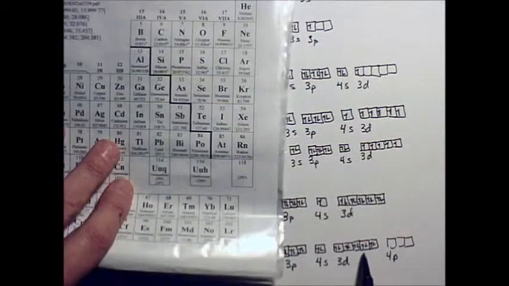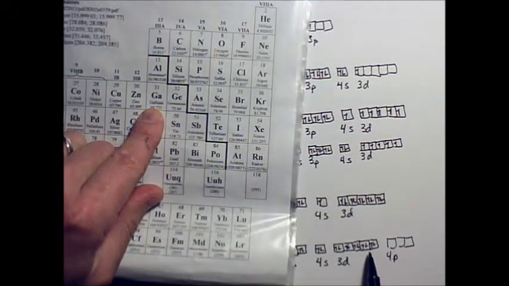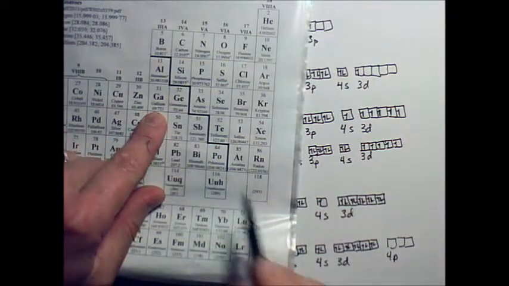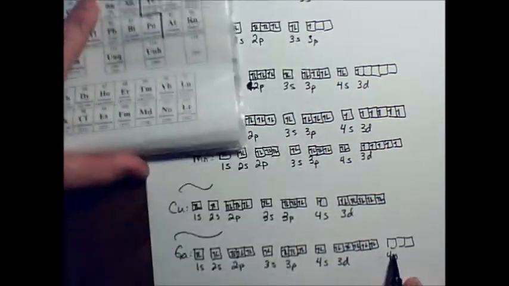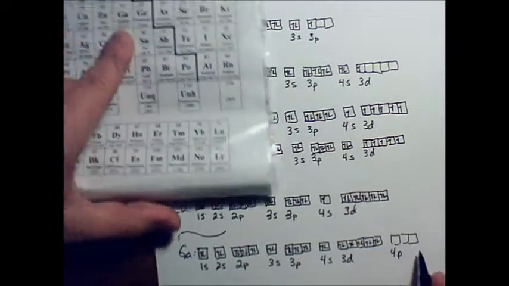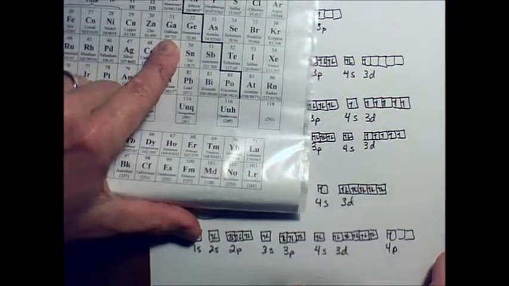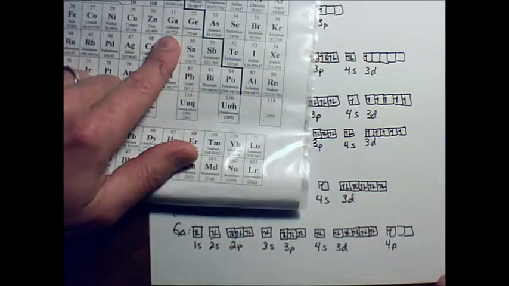Alright, so when we get to gallium then, we've completely filled the 3D sublevel. Here's gallium right here. Completely filled the 3D sublevel. And we just need one more electron. Okay? And then we're going to go back to 4p. We can't go to 3p. We've already filled up 3p. So it's got to go into the next primary level, 4p. So we just need one electron there. Boom. Yep. There you go.